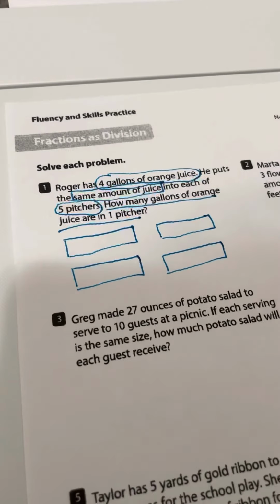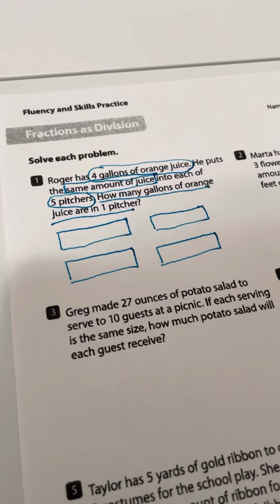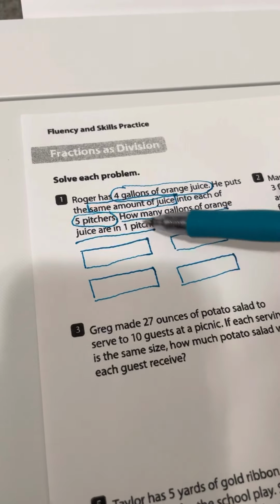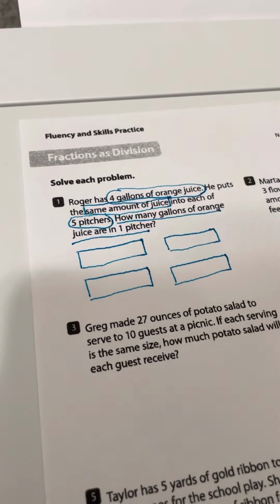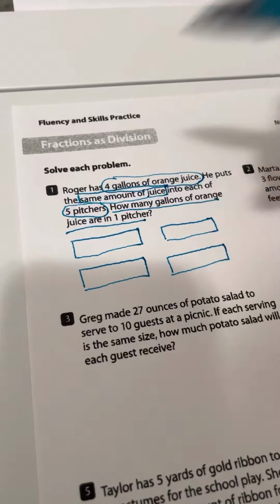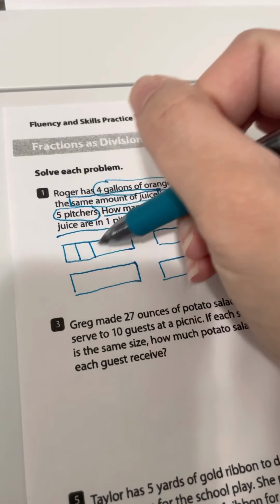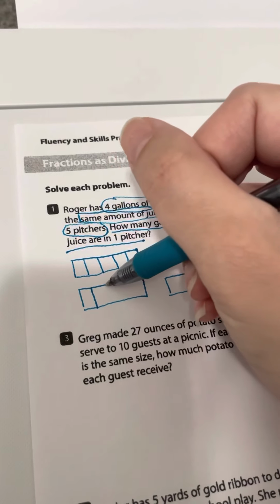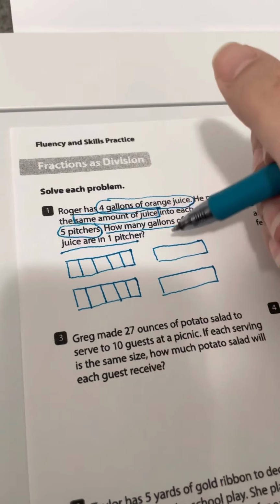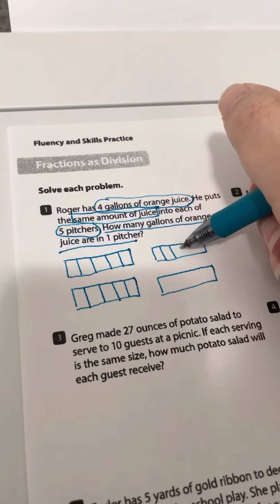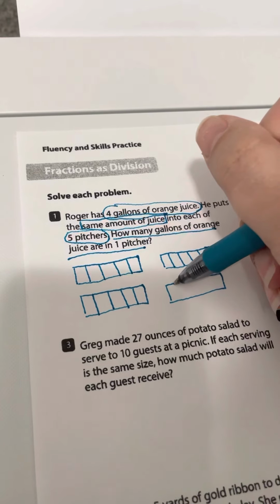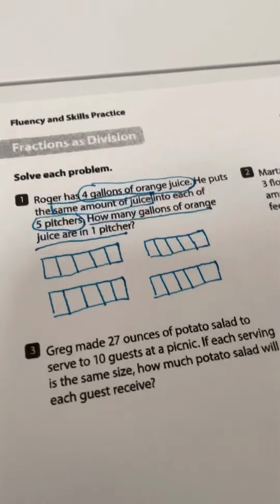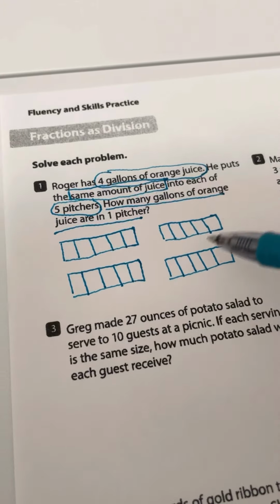And now I'm going to split each gallon of juice into 5 pitchers. So this is basically like saying if I had 4 gallons of juice in front of me, I would use 1 gallon and pour it into 5 pitchers until it was over. So 1, 2, 3, 4, 5. And they don't have to be the exact same size. It's just an idea to give us 1, 2, 3, 4, 5.